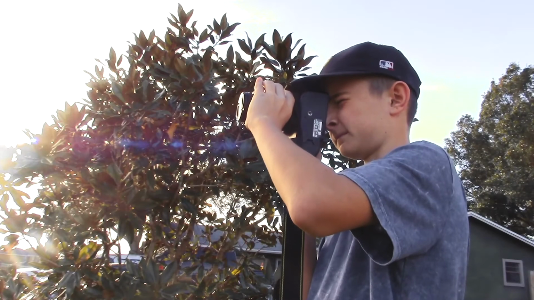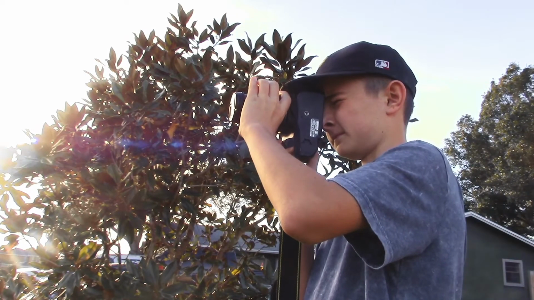One setting I definitely recommend that you turn on is the eye sensor. The M50 has a really cool feature where if you put your eye to the viewfinder, it automatically switches from the LCD screen to the electronic viewfinder. So whenever I want to just snap a quick picture or get some B-roll, I don't even have to switch anything. All I do is put my eye up to the viewfinder and it's ready to go.